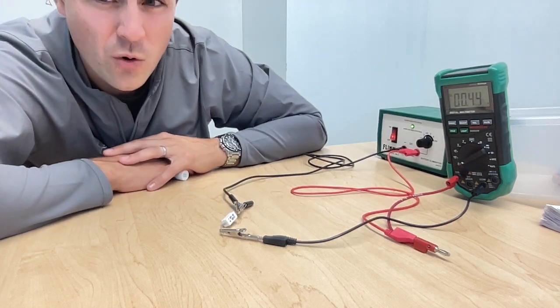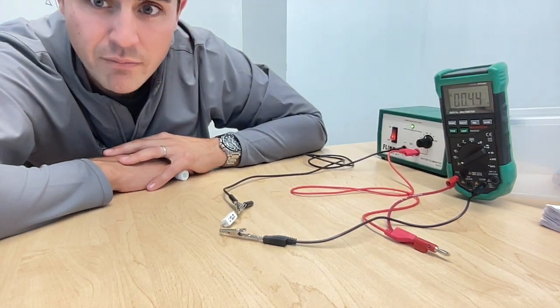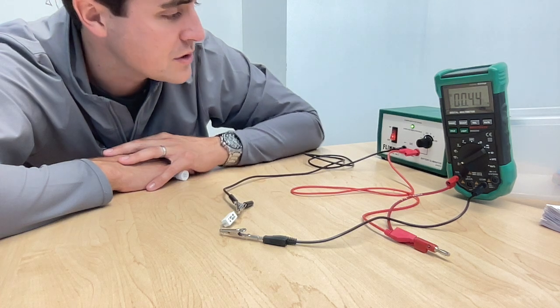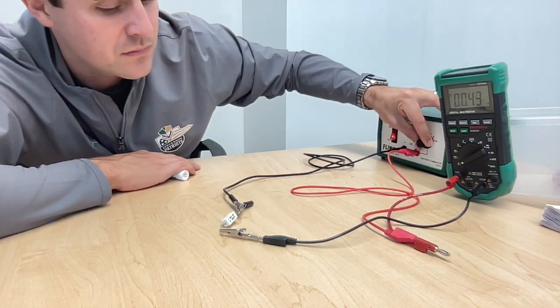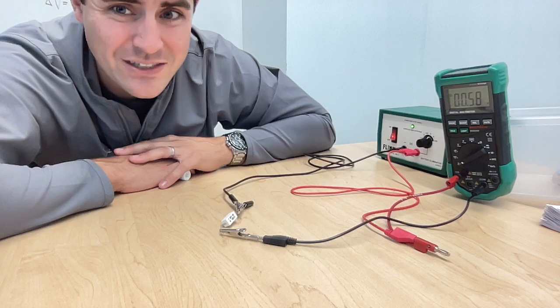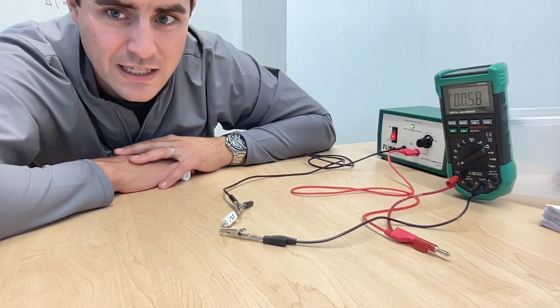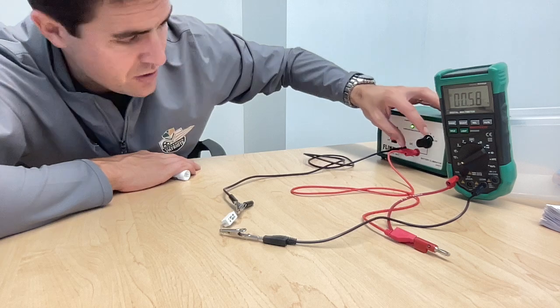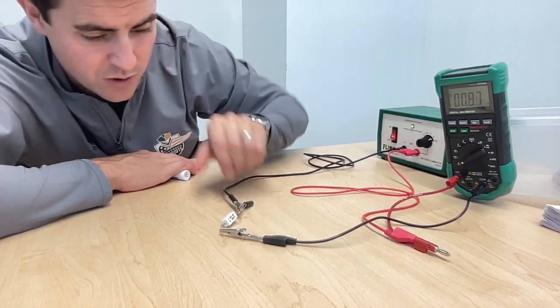Now we are at 4.5 volts, and we are at 0.44 amps. If we go to 6 volts, I get 0.58 amps. That's 6 volts, 0.58. I'm going to try to finish this before we start to burn my table.